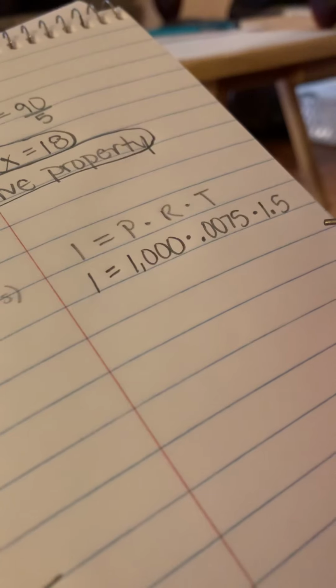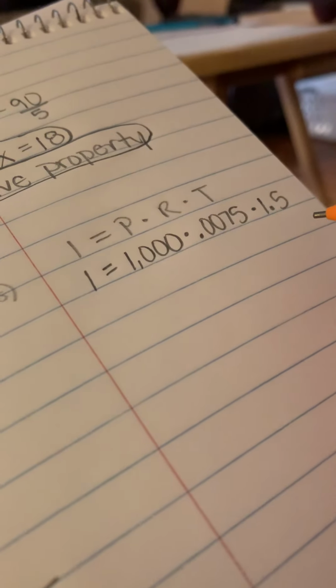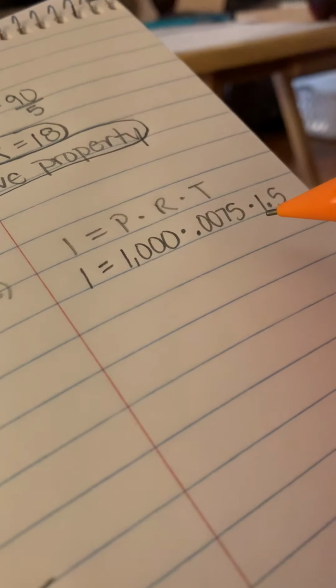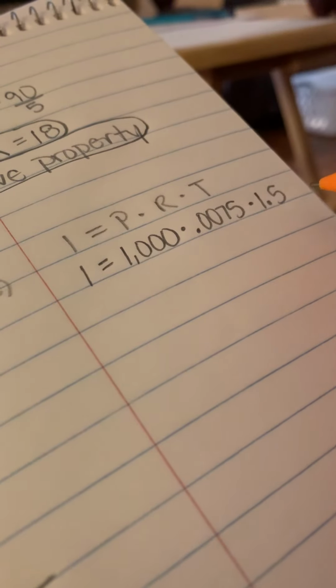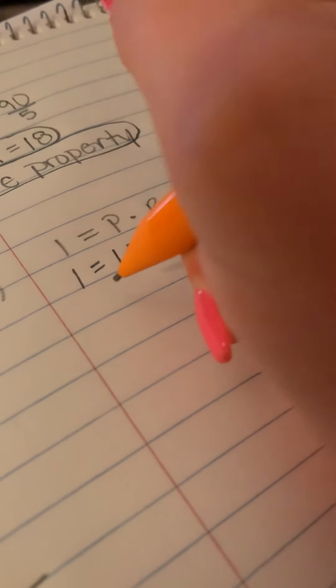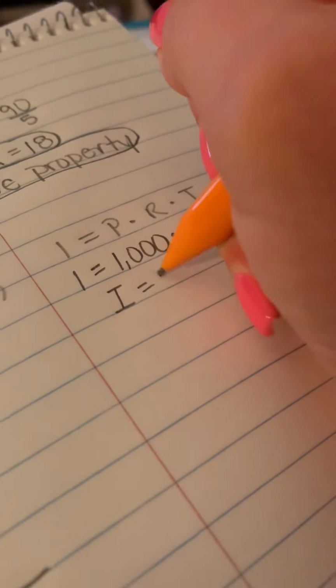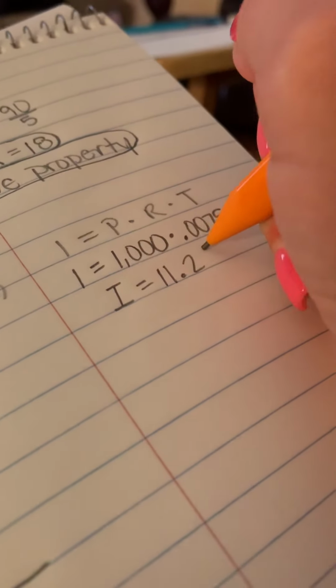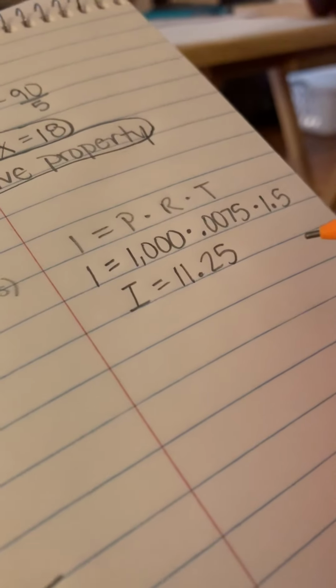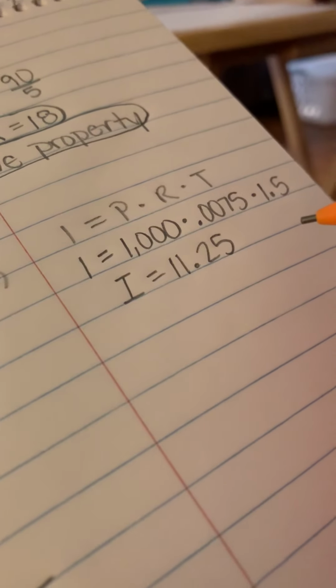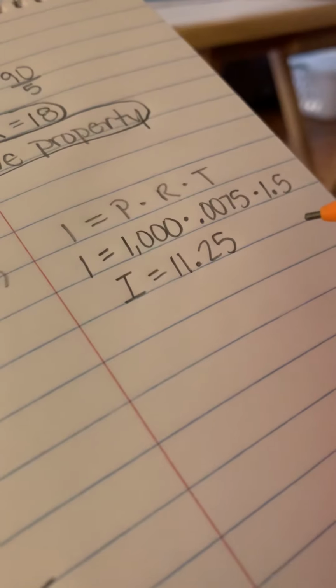1,000 times 0.0075 times 1.5. So we get interest equals 11.25. Now, the question did not ask us how much interest would she earn.